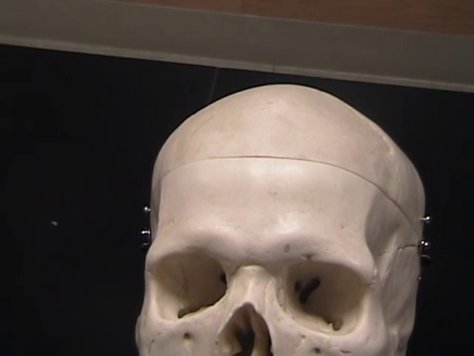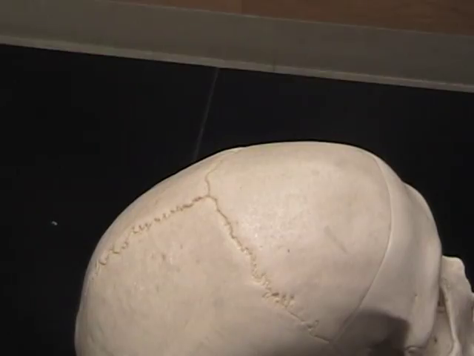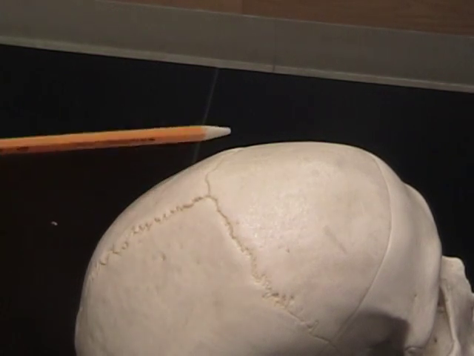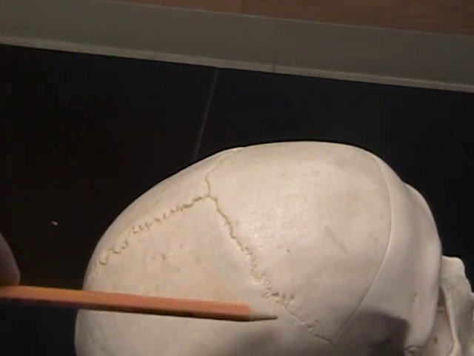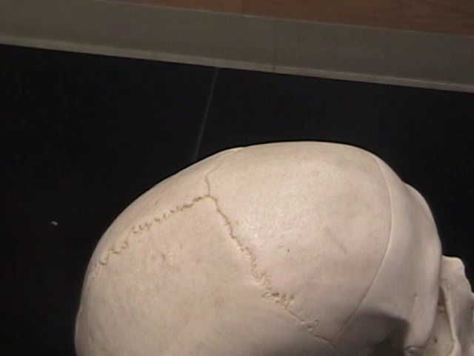The coronal suture is a surface feature associated with the frontal bone. We saw the frontal or coronal suture earlier, but here it is again. The final surface feature associated with the frontal bone is the frontal sinus. I'm going to change to a different skull to show that. I'm going to change to a sagittal skull.